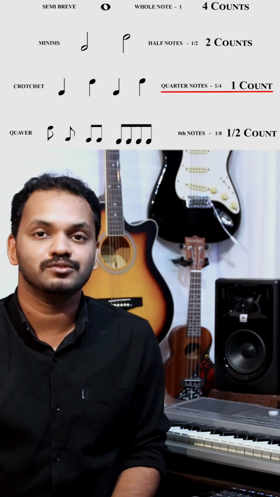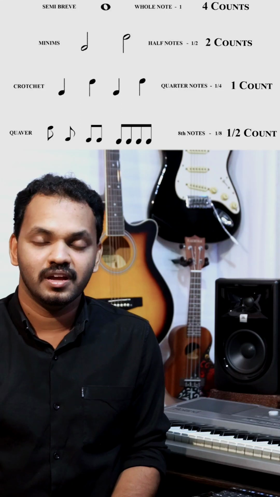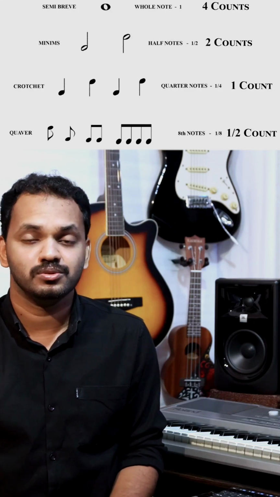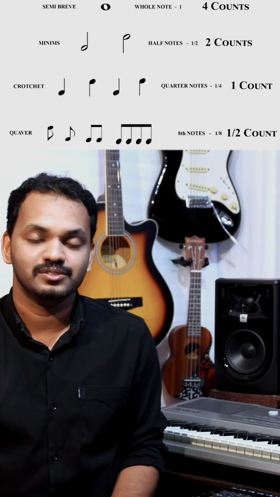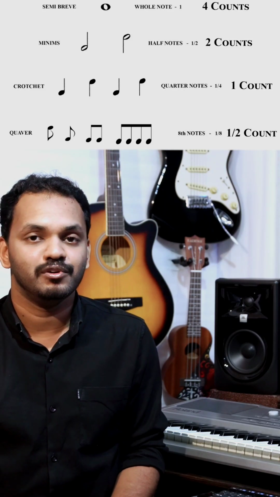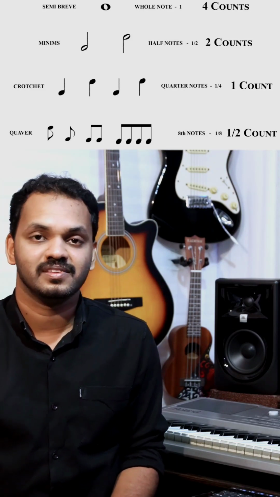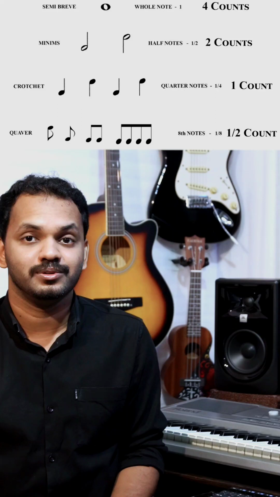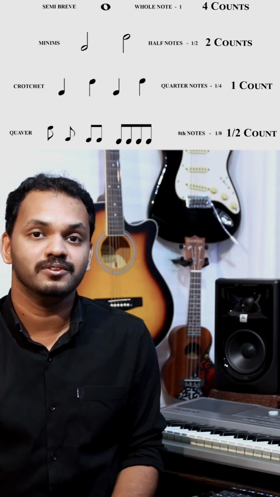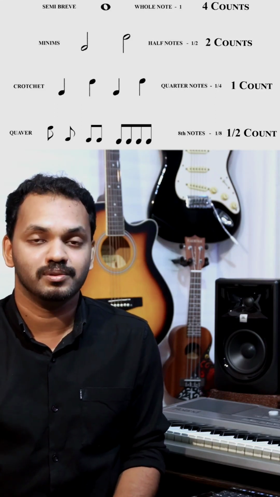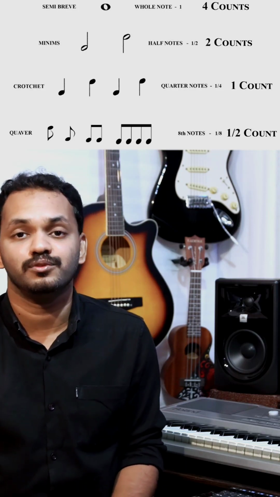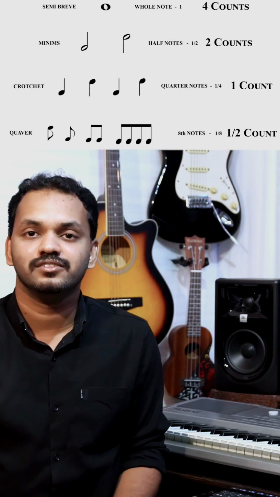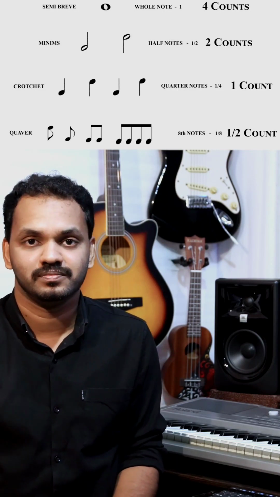If the quarter note receives one beat or one count, the half note is just double a quarter note, so the half note will be getting 2 counts, and the whole note is double the half note, so the whole note will be getting double of 2, that is 4 counts. And what about the 8th note? The 8th note is half of a quarter note, so half of 1, that is the 8th note will be receiving half a beat. Anyway, as I told you before, you have to take care of the whole note, half note and quarter note first, then later we will be moving on to the 8th note.